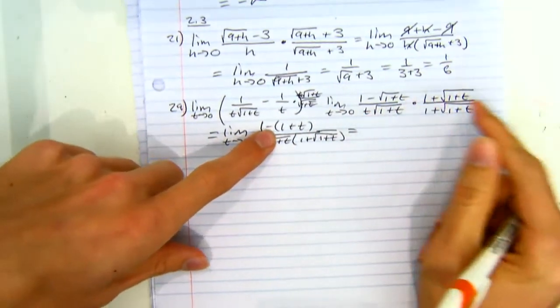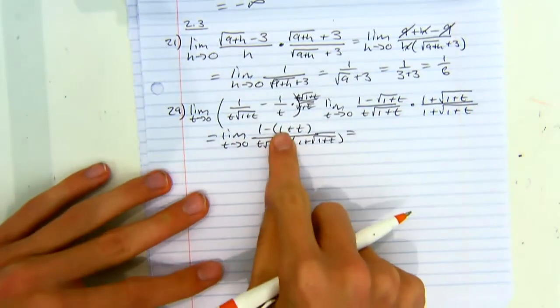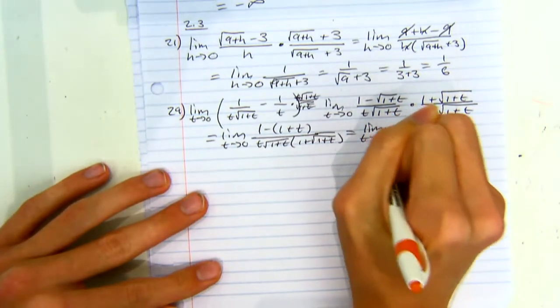But be careful with this negative sign here, because we have a square root. So keep parentheses around everything, unless you're extremely confident, and then just go ahead and distribute immediately.